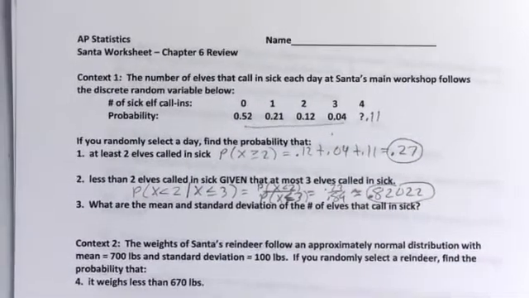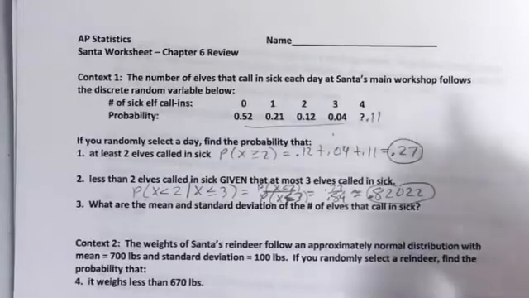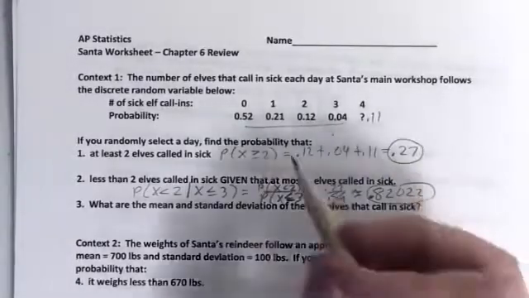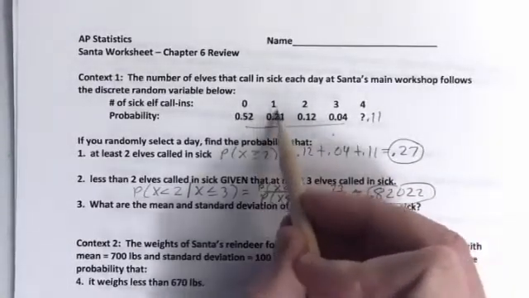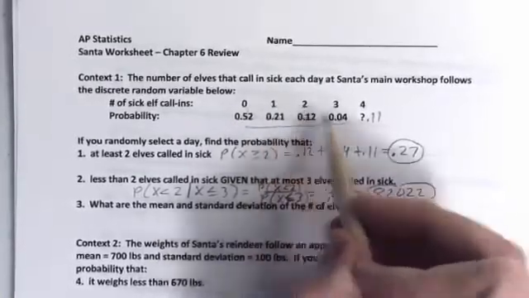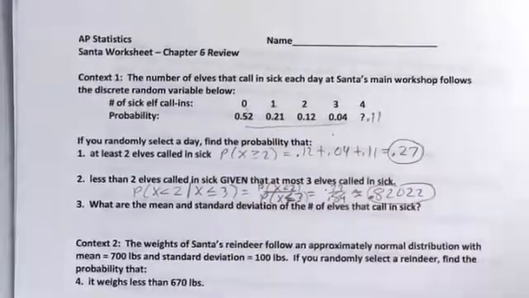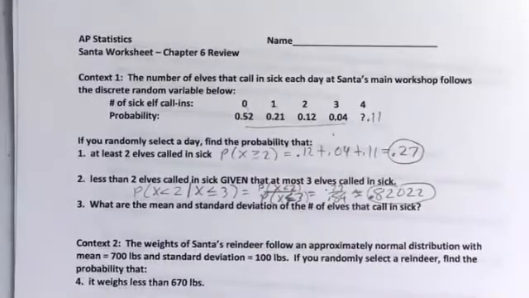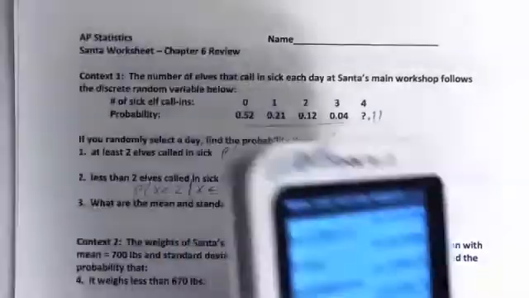What are the mean and standard deviation? To find the mean, and this formula is on your formula sheet, you can multiply every x times its probability, that times that, that times that, and so on, and add them up. It's not that hard to do. The standard deviation has a little formula, and it's kind of tedious, but it's not that bad. But I'll just go ahead and show you how to do this with a calculator.